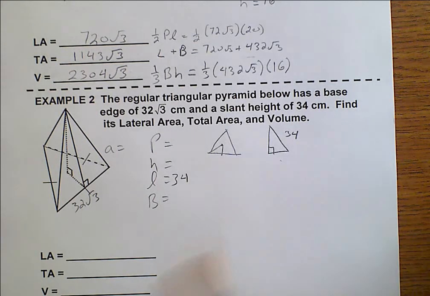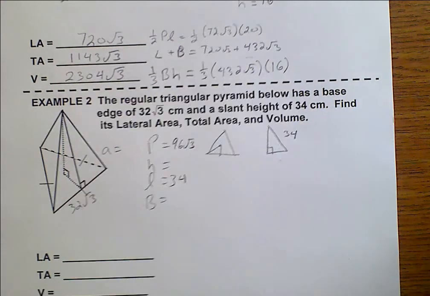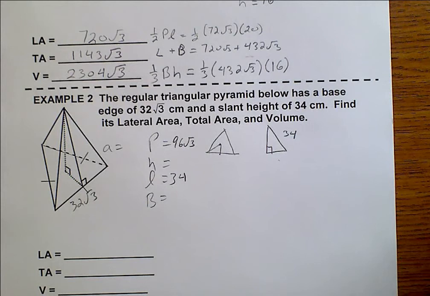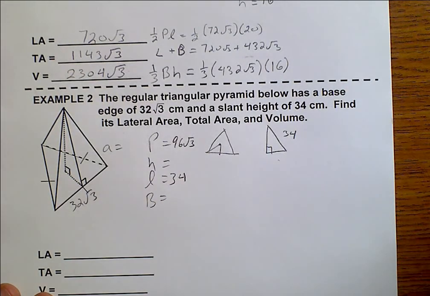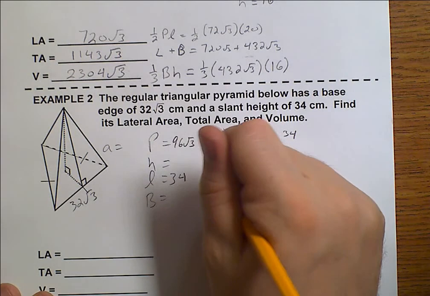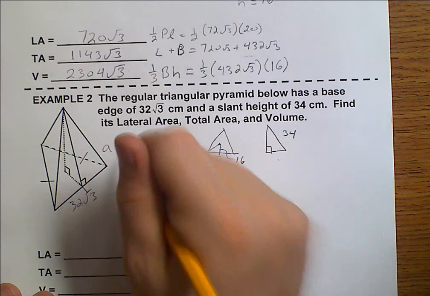Well, our perimeter would be 32 times 3, makes 96 square root of 3. Now to find our height, we have to find our apothem. So if the whole thing is 32, that means this is 16 square root of 3, which means our apothem is just 16.